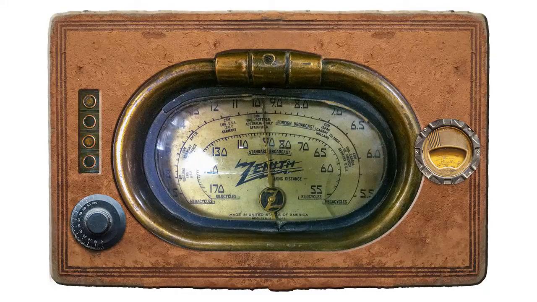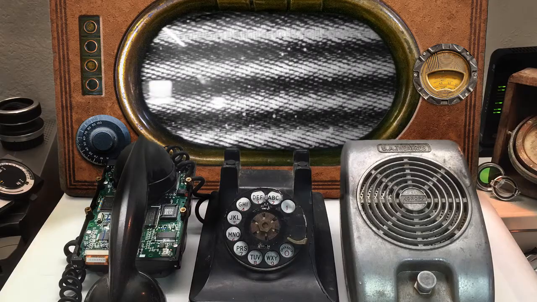So that is what's on tap for today as we take our steampunk radio from a few episodes ago and convert it into a steampunk television or a steampunk video monitor.